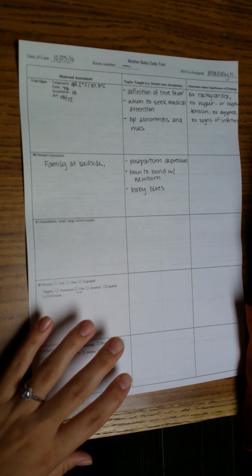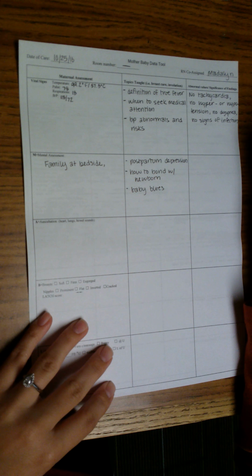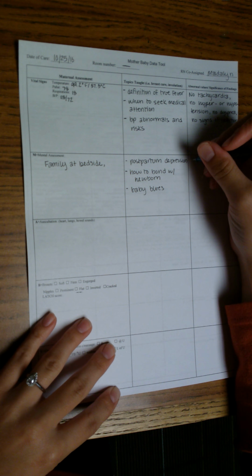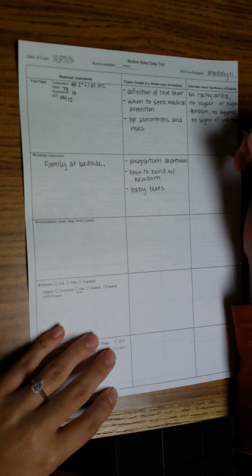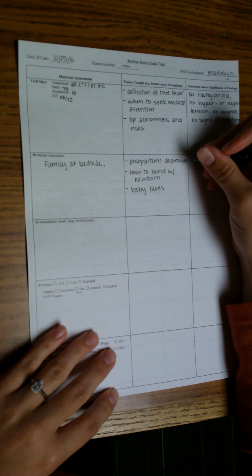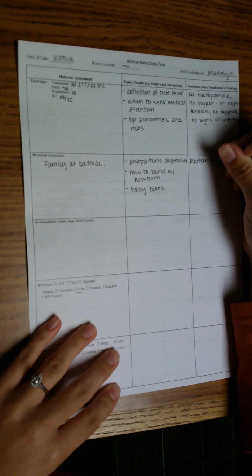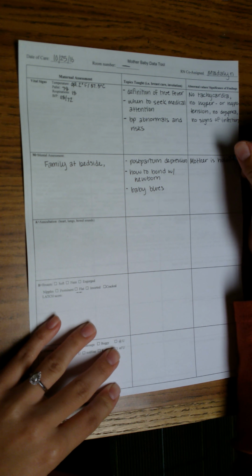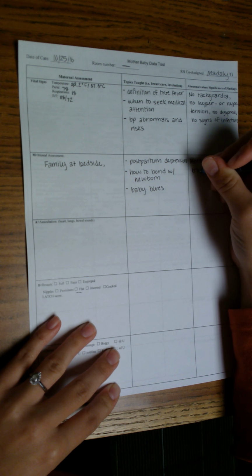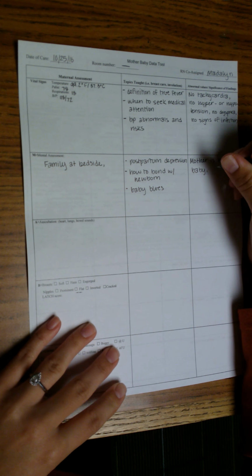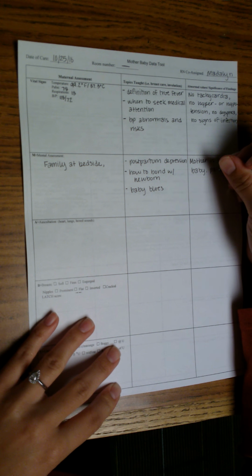Moving on to abnormal values and significance for mental assessments, you want to ask yourself questions of, is she participating in the care of self and newborn? Or what evidence of maternal bonding did you witness while you were there? So was the mother holding the baby? Was she breastfeeding? Was their family present? You want to write down what you found while you were there and what that means for that patient.